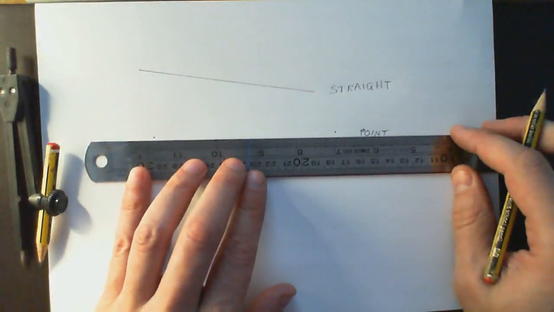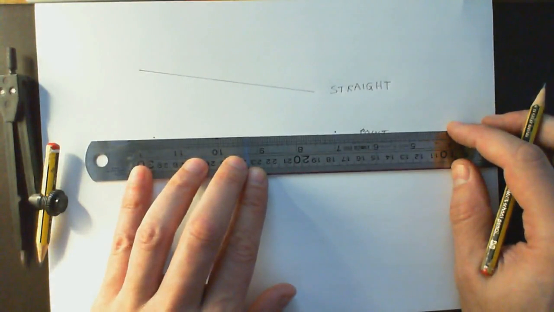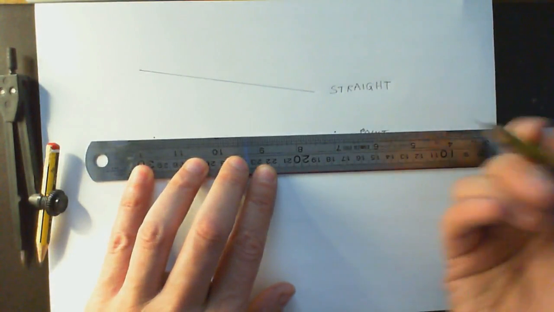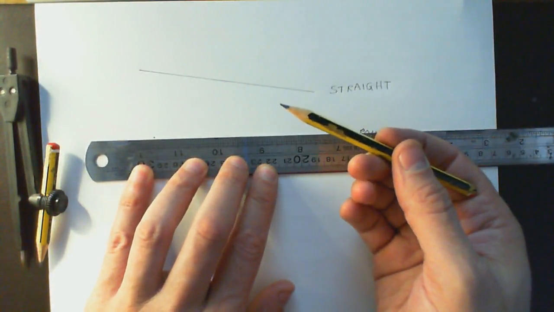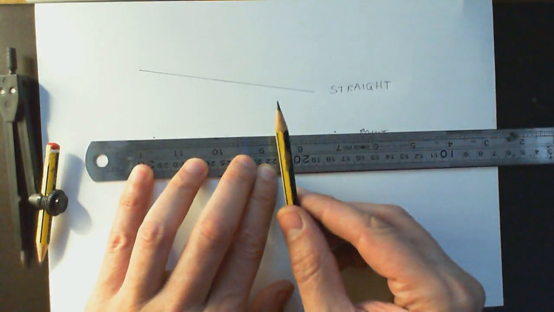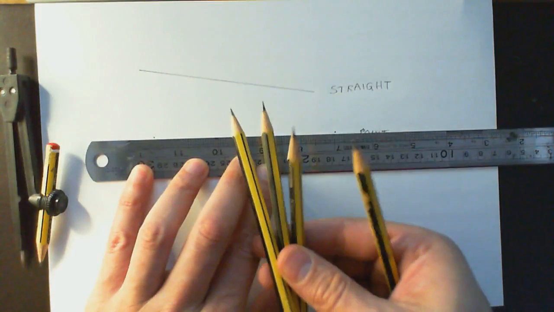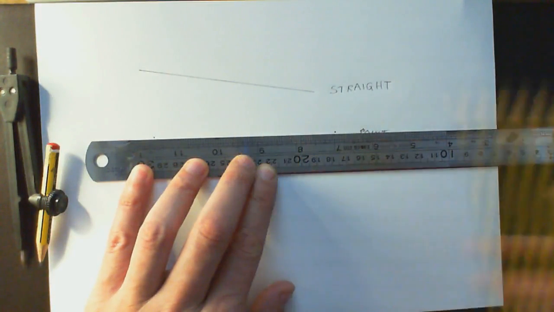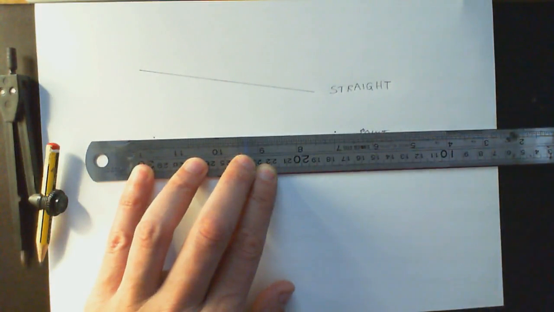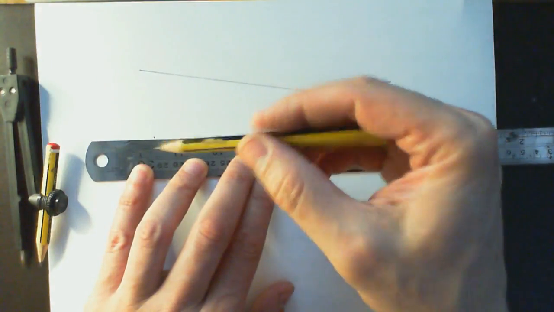You must use a ruler at all times when you're doing geometry. You use a pencil, not a pen. Make sure it's sharp. Right? I've sharpened a few pencils here in advance. It's very important before you begin to sharpen your pencils. And we draw a line.